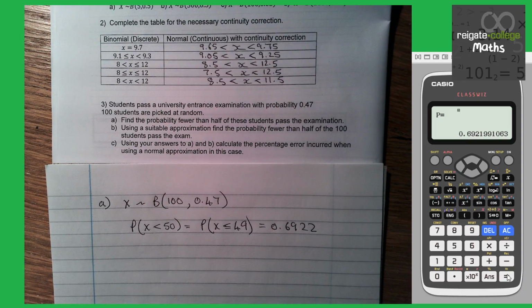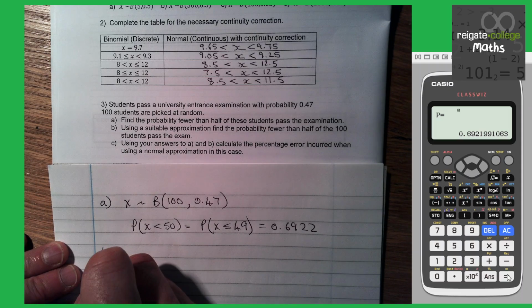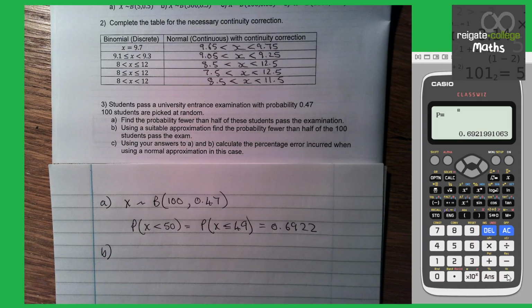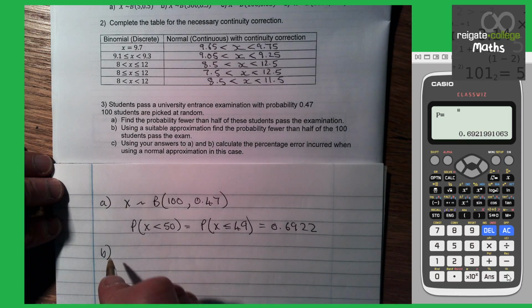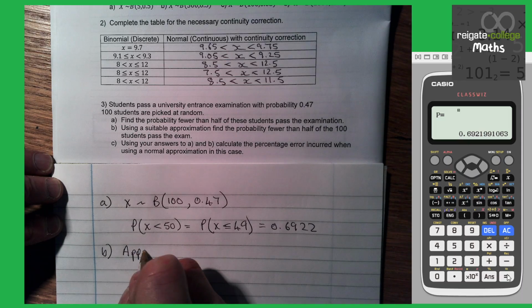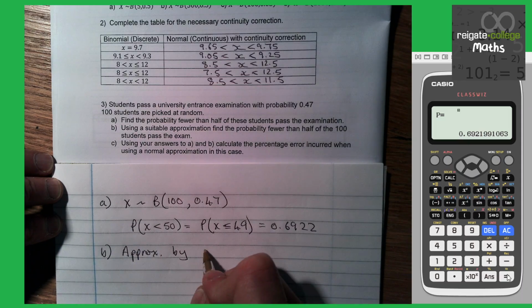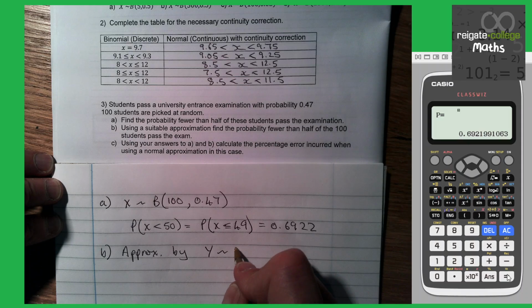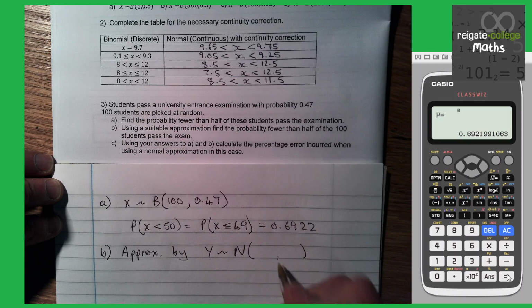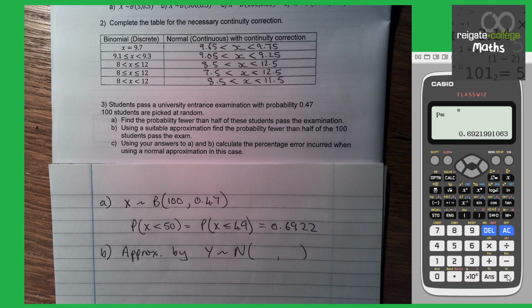Then the next part of the question says, for B, using a suitable approximation, find the probability that fewer than half of the 100 students pass the exam. So it's asking us about the same probability, but it's asking us to approximate it now by a normal distribution. So we're going to say approximate by, let's call it y, is now normal, and we've got to work out the mean and the standard deviation. So let's just do that.